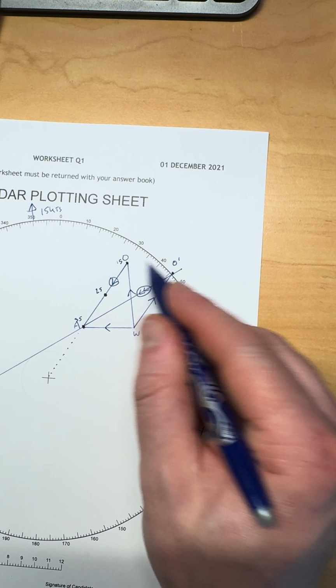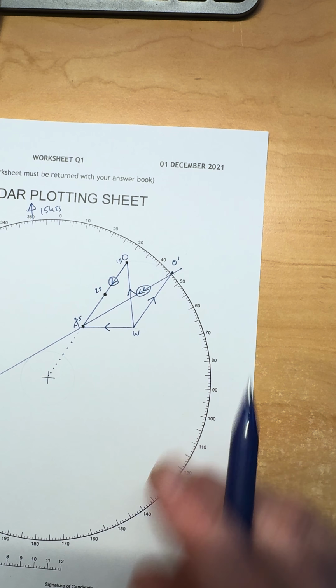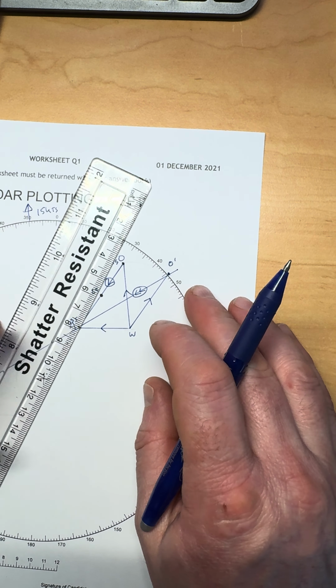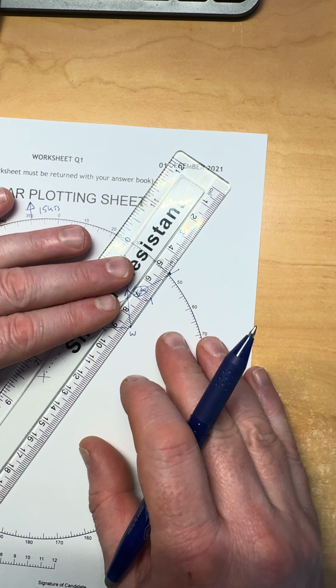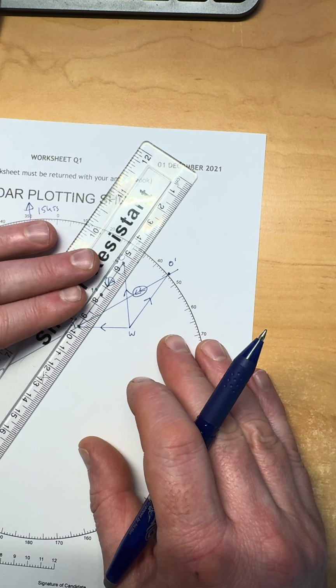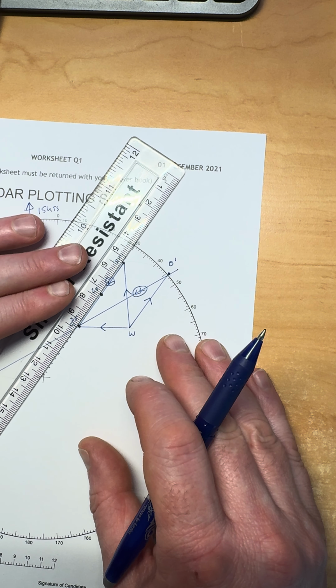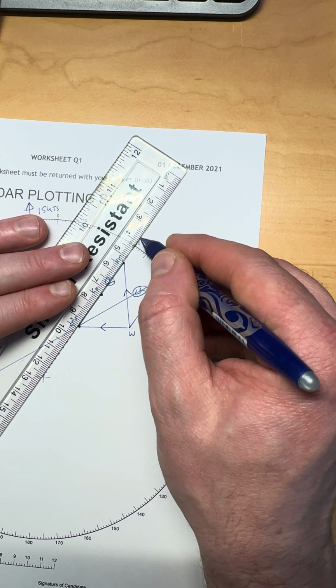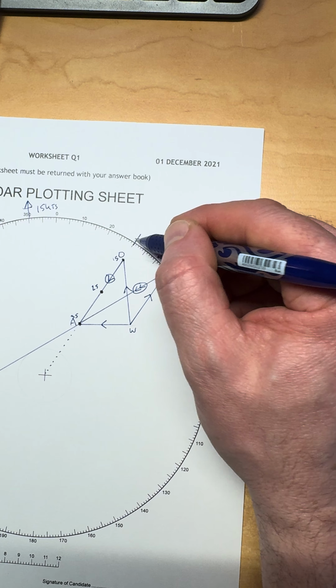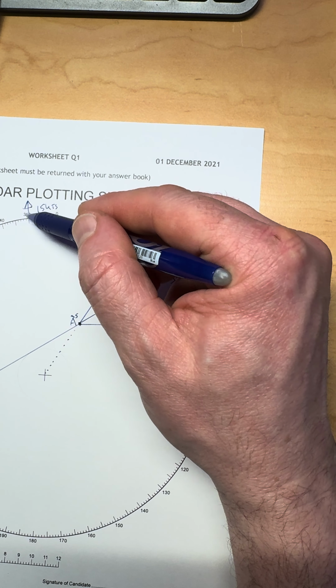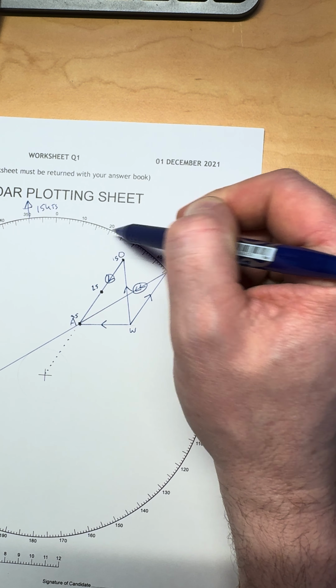So when I alter to that new course, let's see what that course is. Again, I'm just doing it very roughly with my ruler. Use your parallel rulers or roller ruler to figure this out more accurately. So I need to make an alteration to 30 degrees. So that's going to be a total of 10, 20, 30, 40.